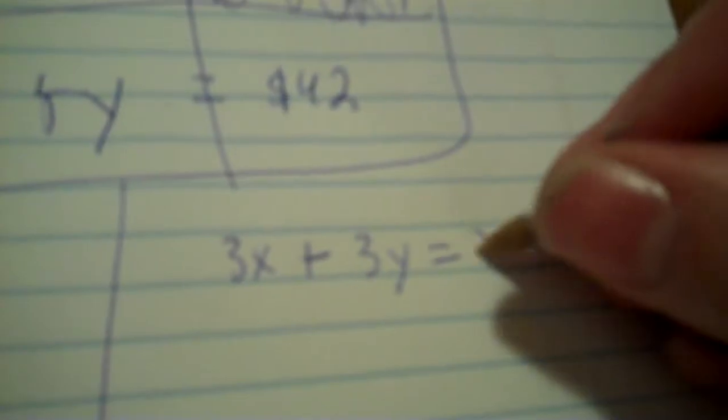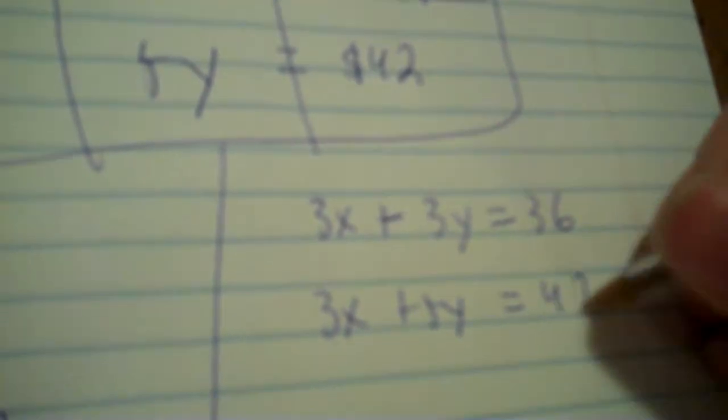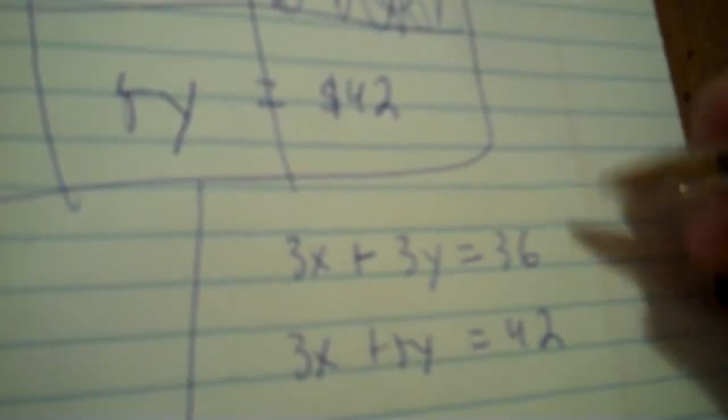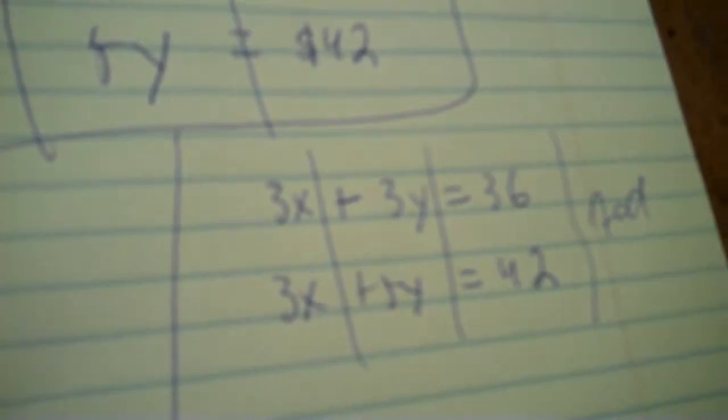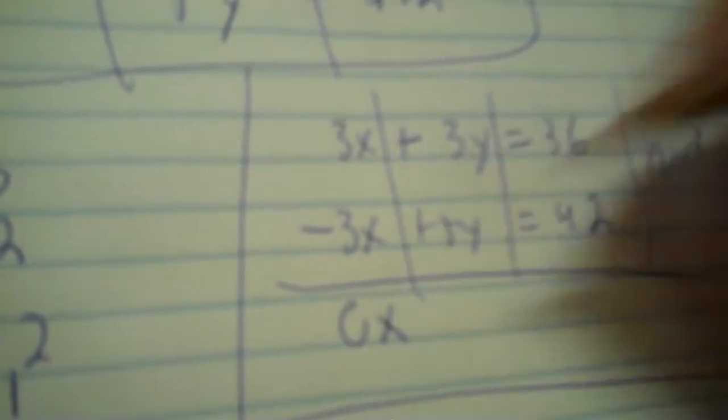Okay, so 3 times 1x, that's 3x. 3 times 1y, that's 3y. 3 times 12 is 36. And then the one where I'm just multiplying by 1, that stays the same. 3x plus 5y equals 42. Okay, now I try to add again, but 3 plus 3 is 6. So if you make it negative, then it goes back to 0, which is what I want.